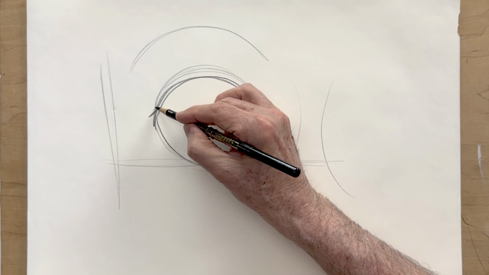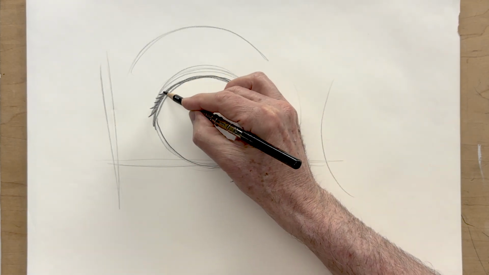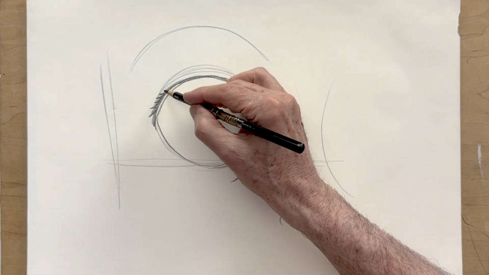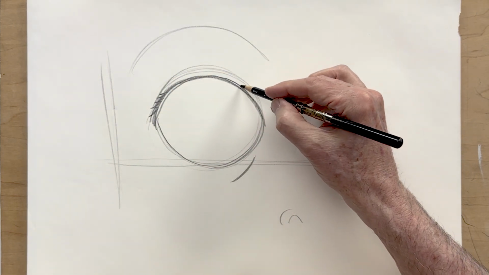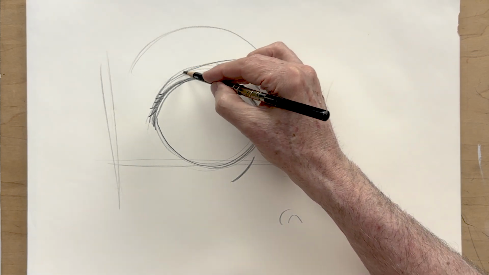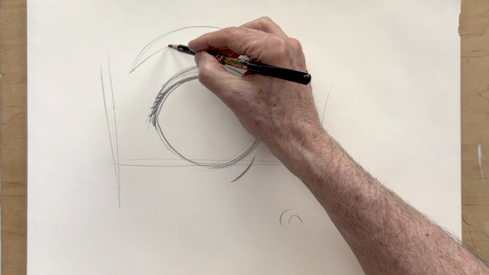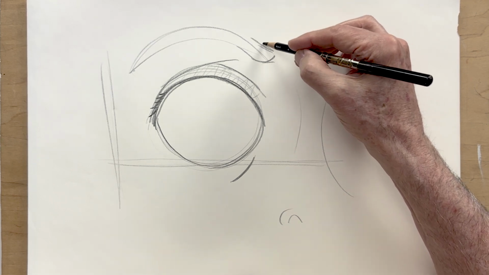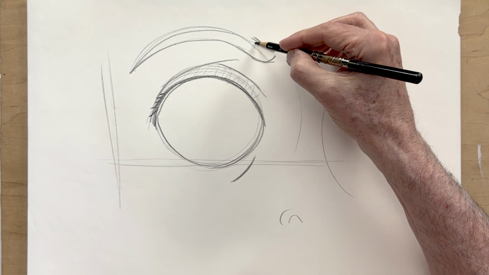We have some lashes. Now with masculine characters in the cartoon existence, eyelashes aren't too prominent. It's basically a dark shape, a darker border that outlines the top lid. Then we'll have a slight wrinkle here for the top lid, and then a shape, usually thicker at the base where it starts near the nose, and then tapers back slightly.